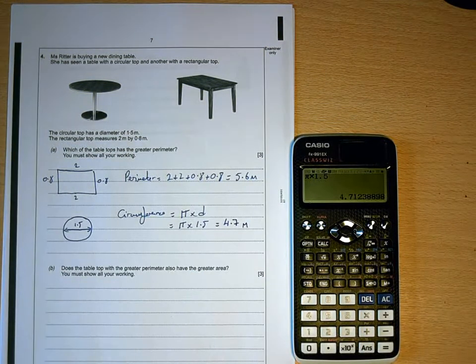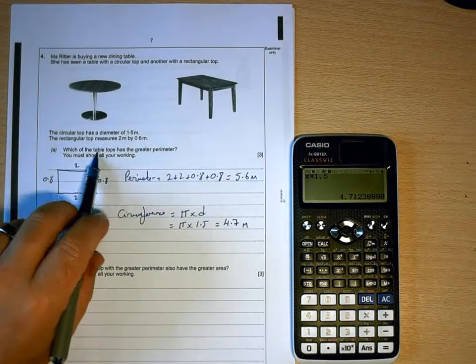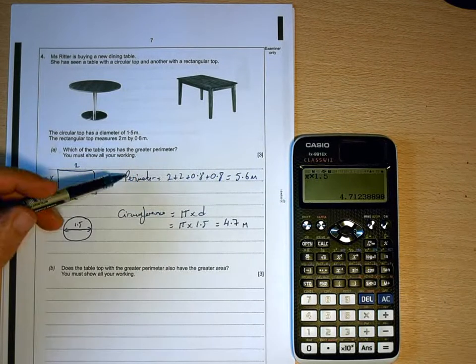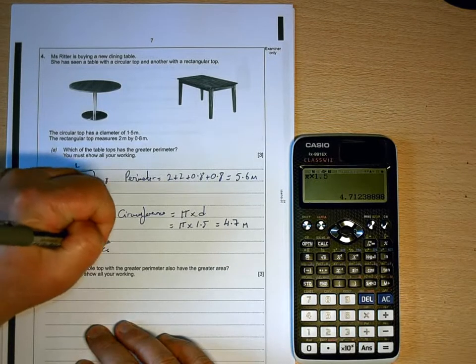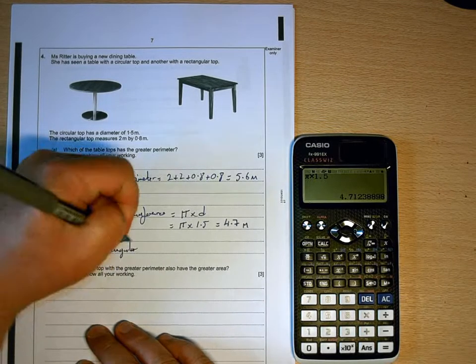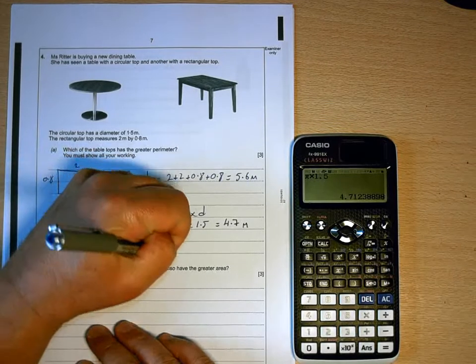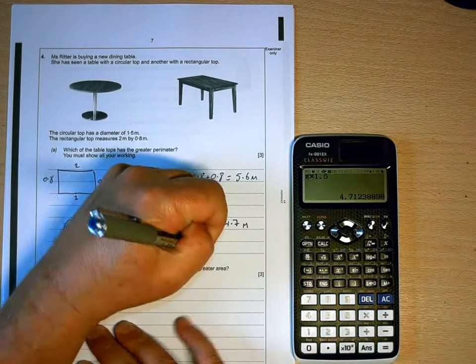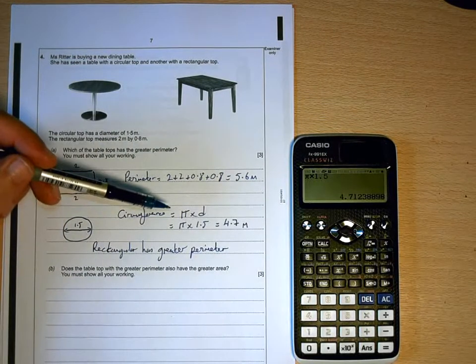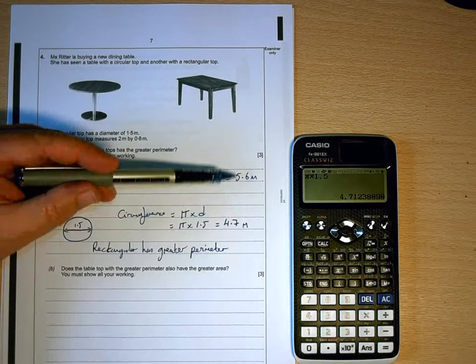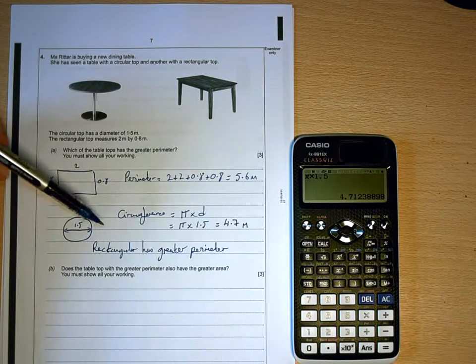So I've done all the maths, but I haven't answered the question yet. And again, when I was marking your work over the weekend, a couple of you lost marks here because you didn't conclude which of the tabletops has the greater perimeter: the rectangular one. Rectangular has greater perimeter. So with that question, there's a method mark for working out the perimeters, an answer mark, A1, for getting them right, and then an E1 for concluding.